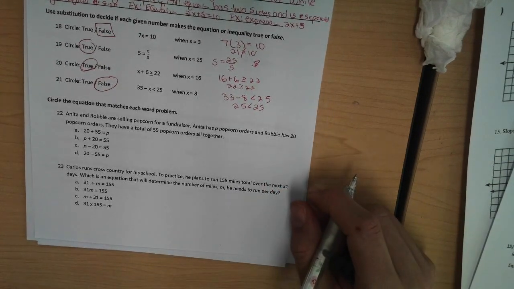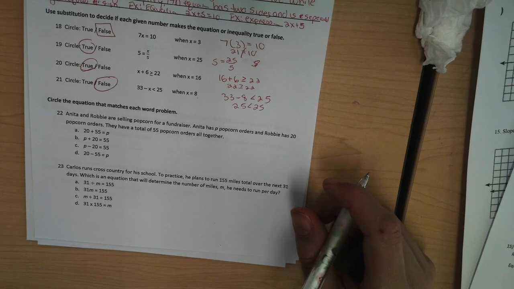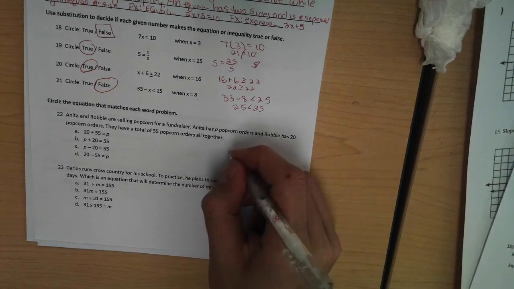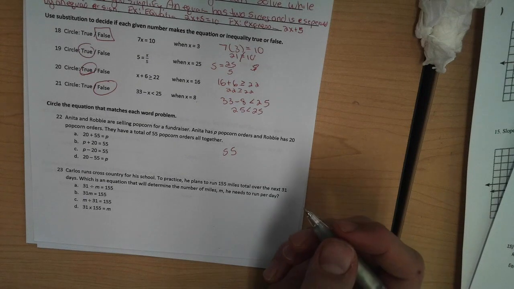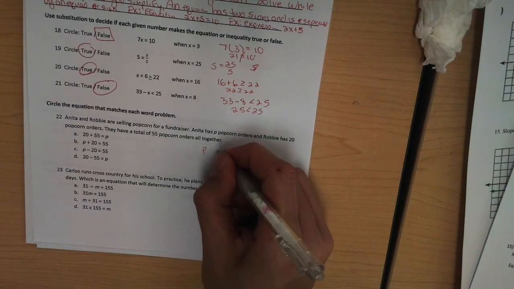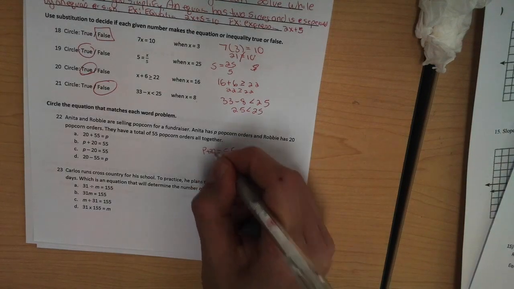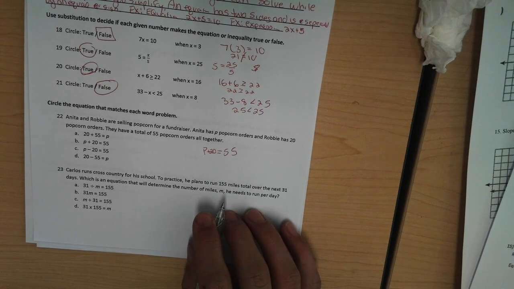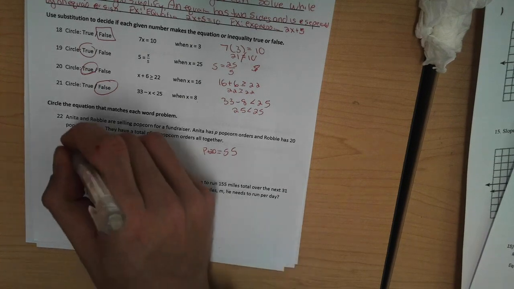Anita and Ravi are selling popcorn for a fundraiser. Anita has P popcorn orders, and Ravi has 20 popcorn orders. They have a total of 55 orders altogether. What does the equation look like for this problem here? We know the total is 55, and we know that the amount of popcorn is P. So we know Ravi has 20. So to determine how many Anita has, you have to do P plus 20 equals 55. Therefore, it's B.